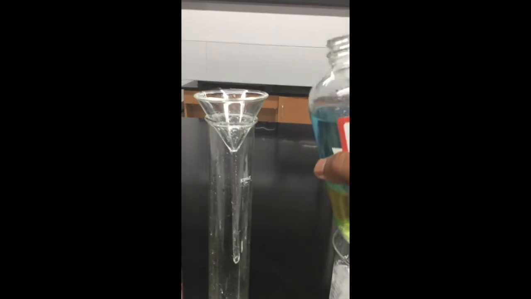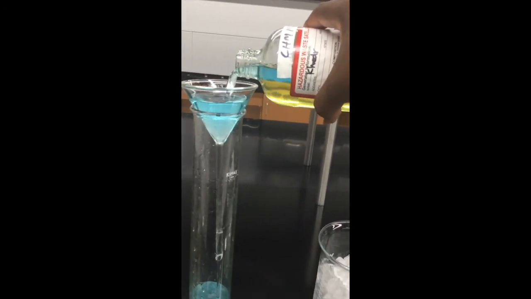So right now I'm just transferring the two liquid substances into the tall glass cylinder. You'll identify the liquid substances as L1, L2, and L3 based on where they will sit in the cylinder.